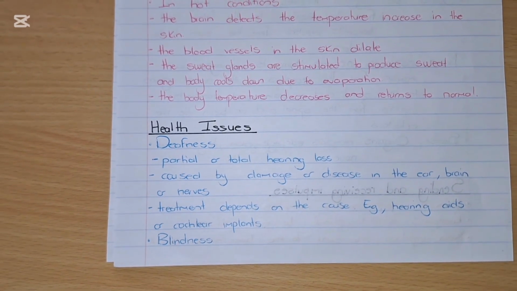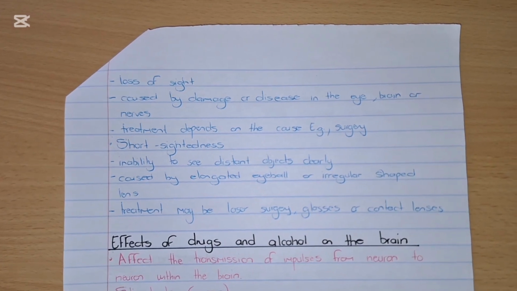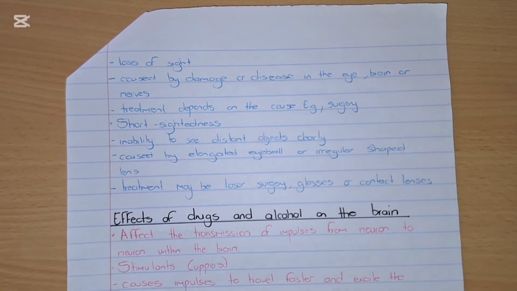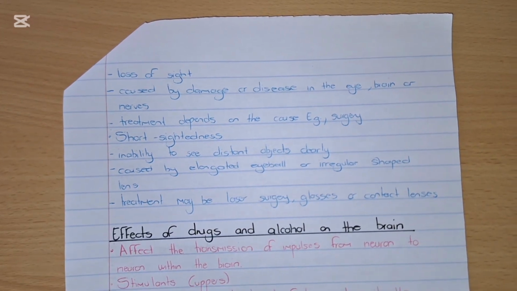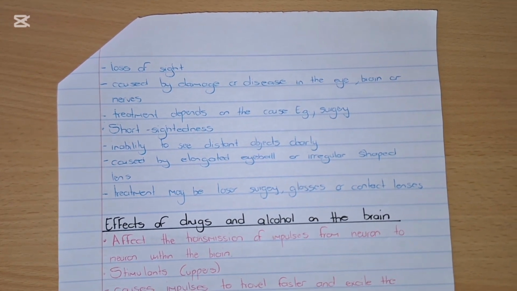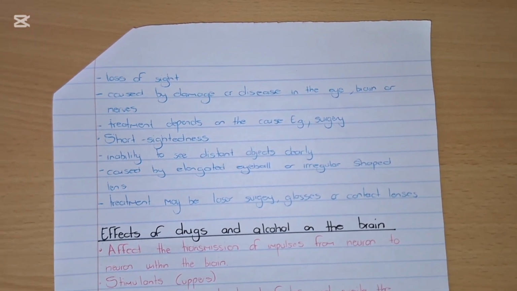Then the next one we have is blindness, which is the loss of sight. Again, it can be caused by damage or disease in the eye or brain or the nerves. And again, treatment depends on how that blindness was caused. An example of that would be surgery.